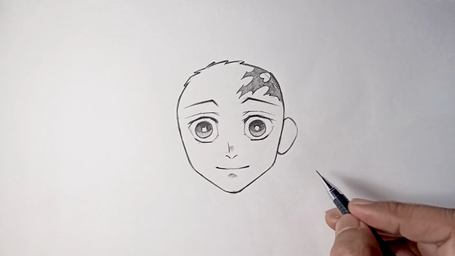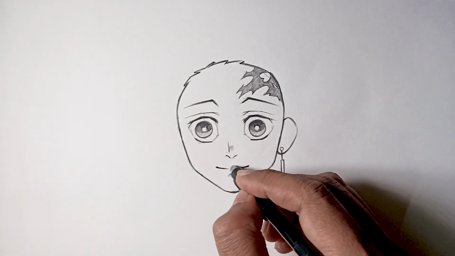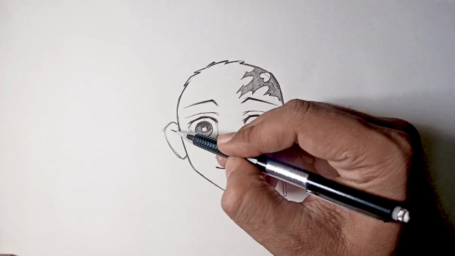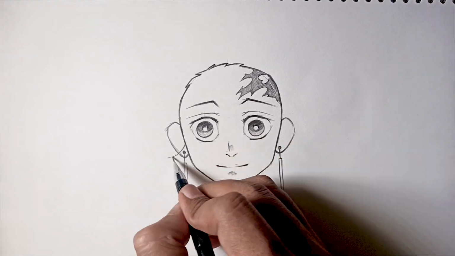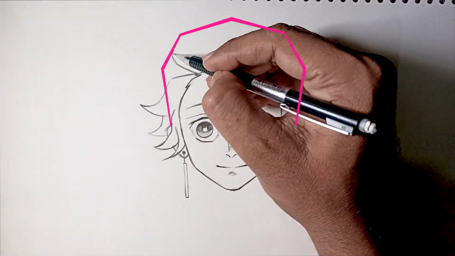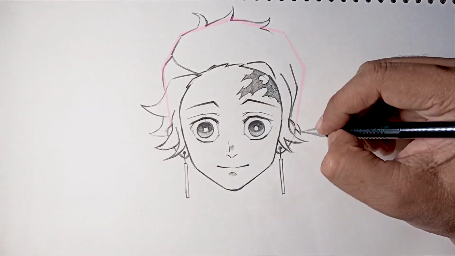Now it is time to create Tanjiro's ears with the iconic Hanafuda earrings that have been passed down through the generations for several centuries. The hair would be created with a diamond-shaped exterior. The right way of creating hair is with C and S curves.